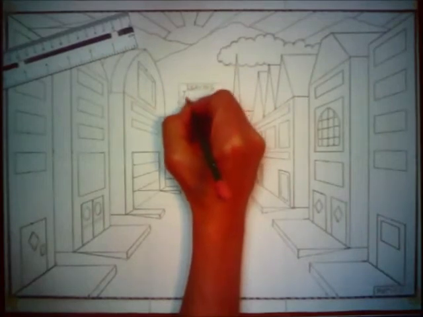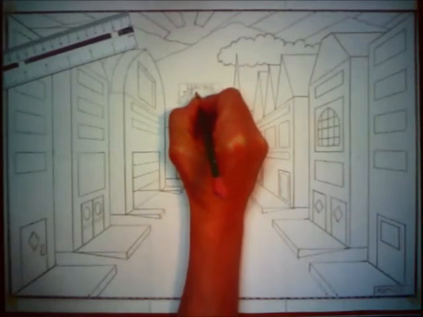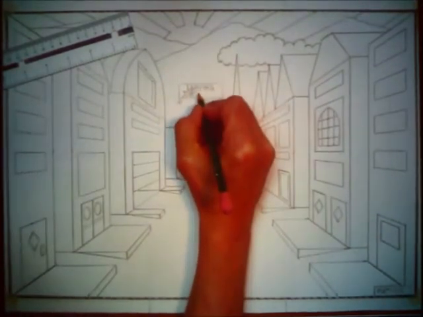Okay, so that's going to be my theme, and all of these buildings will have to have something to do with the jobs I've had. I don't even know if I can get them all in there.